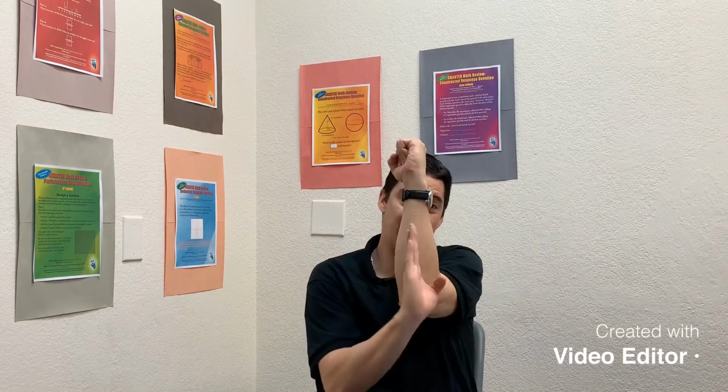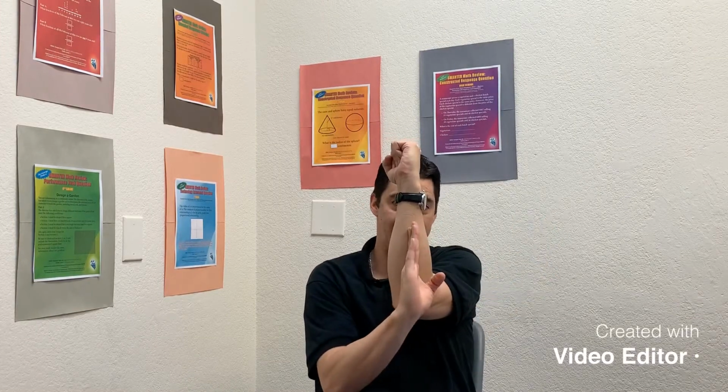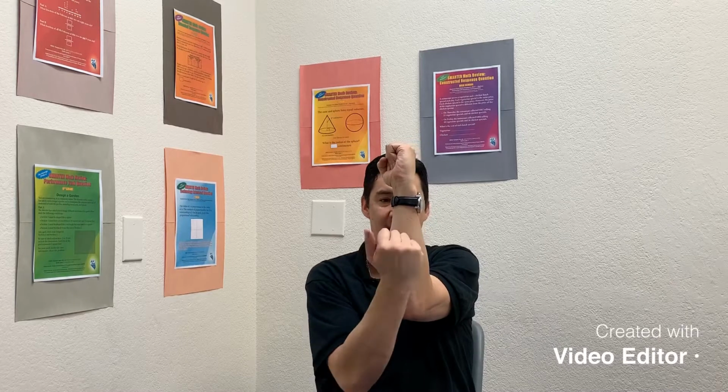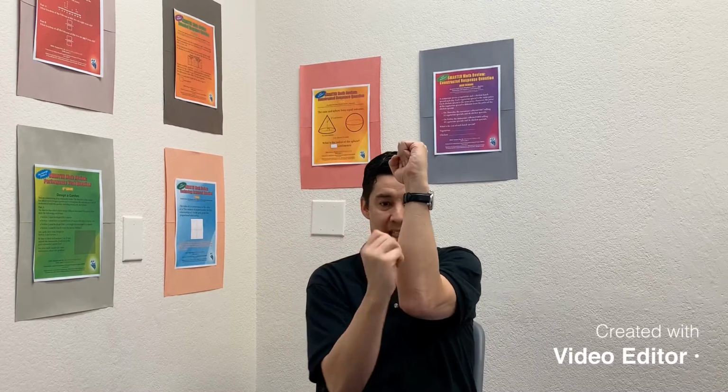The y-axis is the vertical number line. Now, when x is positive, it's to the right of the y-axis. When x is negative, it's to the left of the y-axis. When x is 0, you are on the y-axis.